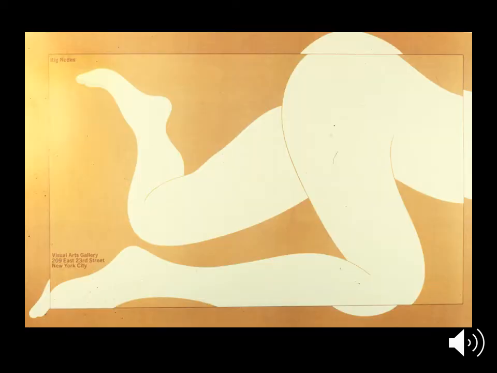This is an exhibition poster by Nolan Glaser, and this is a good example of the conceptual idea. This is for an exhibition entitled Big Nudes, and it's obvious that these nudes are so big that they don't even fit in the space allowed.